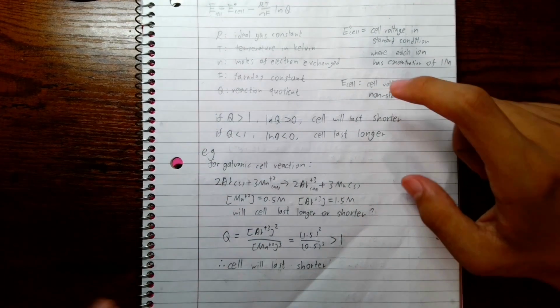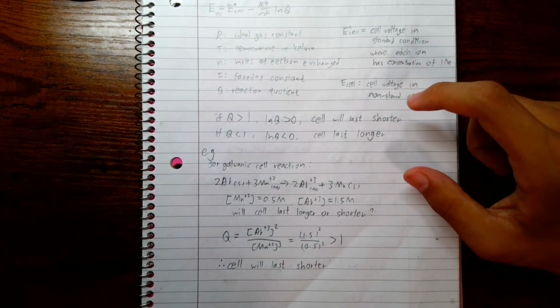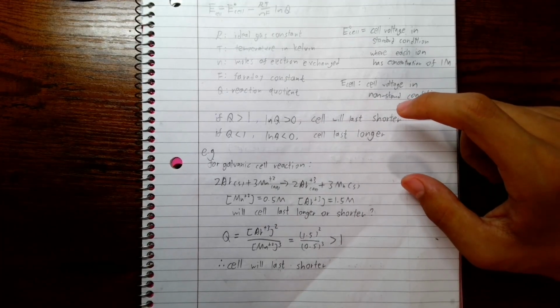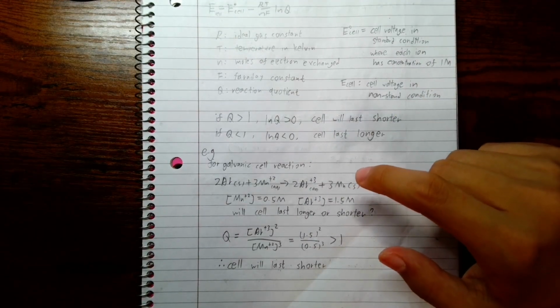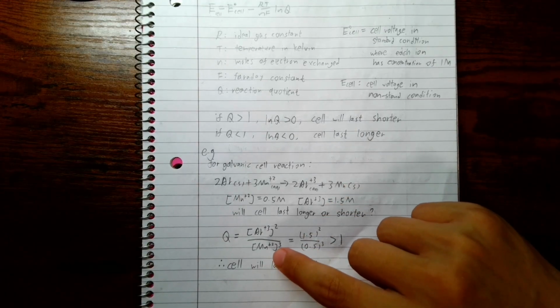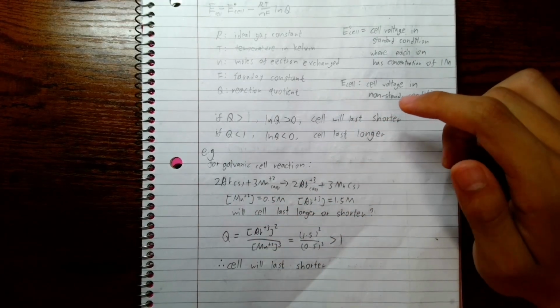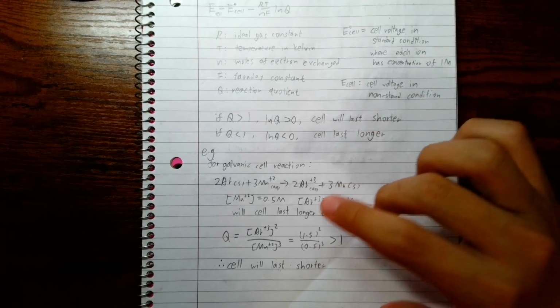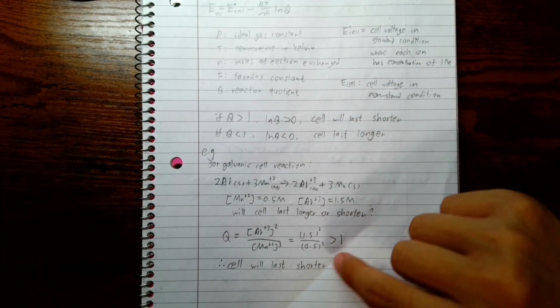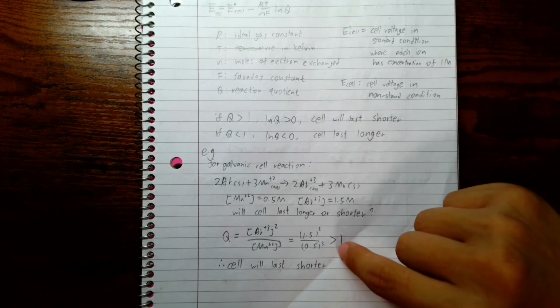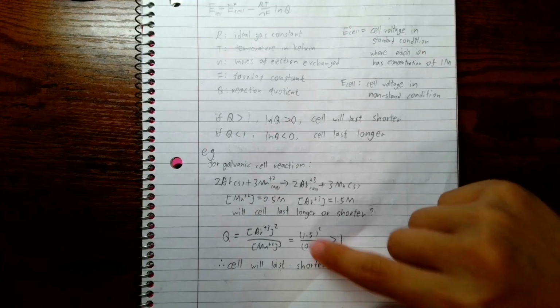Let's take a look at one example. The question will give you the reaction and tell you the concentration of each of the ion components, and let you decide whether the cell is going to last longer or shorter. What you're going to do is find the reaction quotient. Here we only care about the ions. The solid does not get taken into account. We substitute in our concentrations and see if Q is greater than 1 or less than 1, and we can make a judgment. In this case, Q is greater than 1, so the cell will actually last shorter.